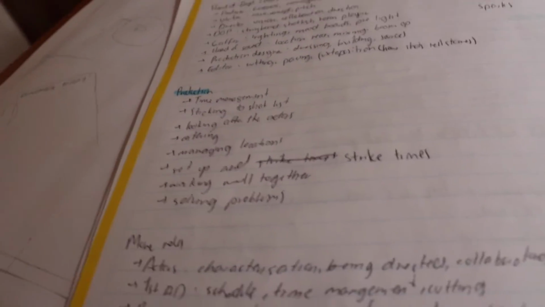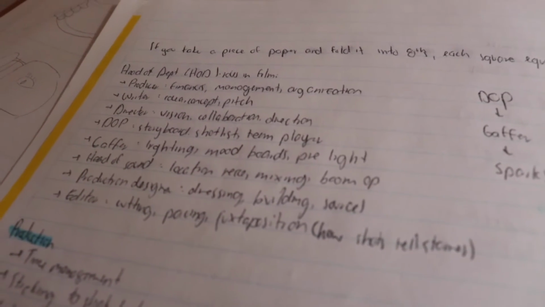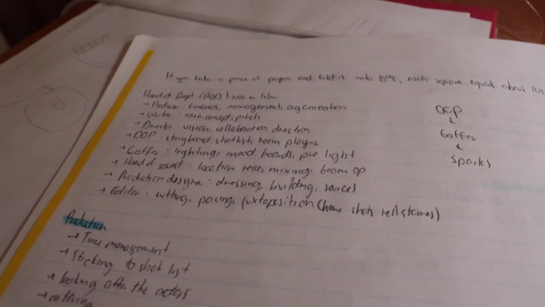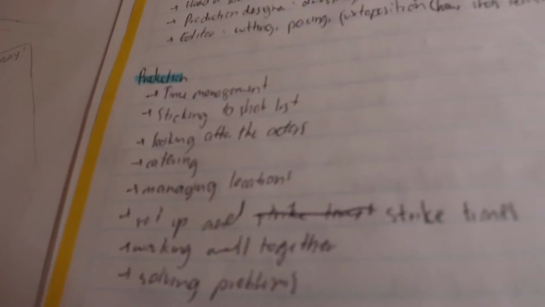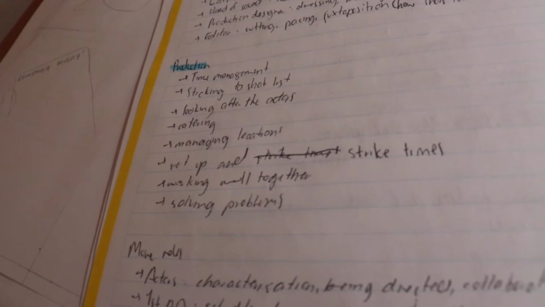And this is moving on to production. I won't go into too much detail with these because I'm technically doing all of those at once. Though in another video I can explain my understanding of each of those roles, but for now let's move on to production. And I'm going to copy this checklist onto the Google Docs.